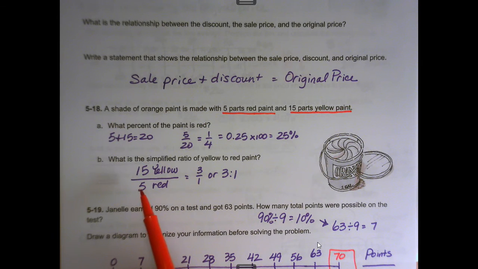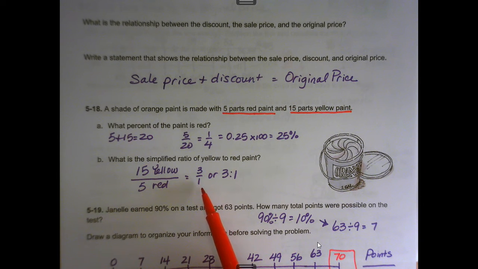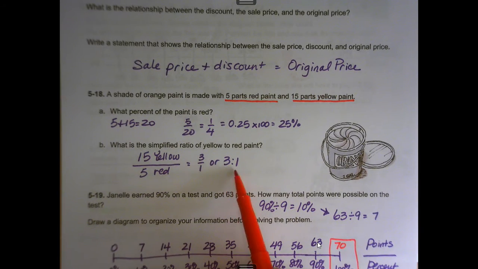And the simplified ratio of yellow to red paint is 15 to 5 to start with. I can reduce it down to write it as a fraction 3 to 1, or I can write it with a colon in the middle as 3 to 1.